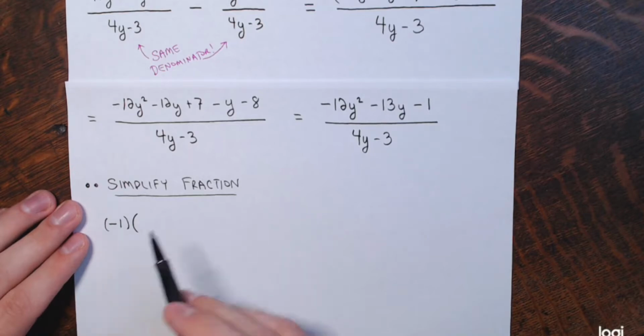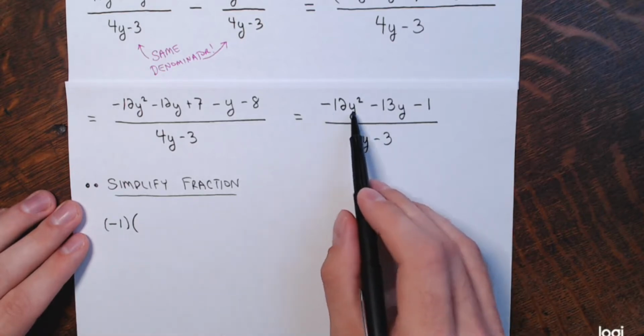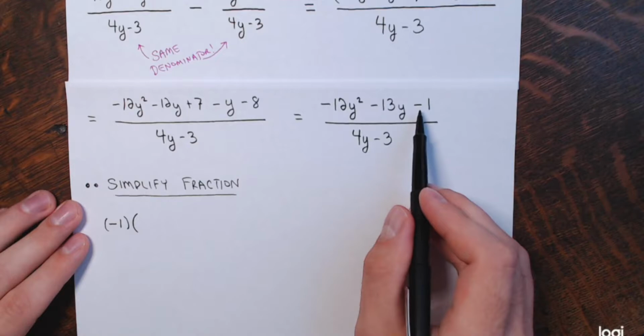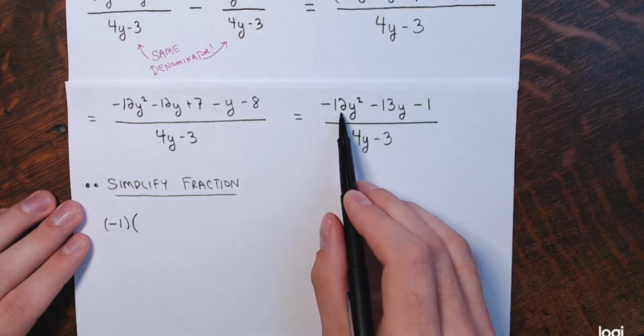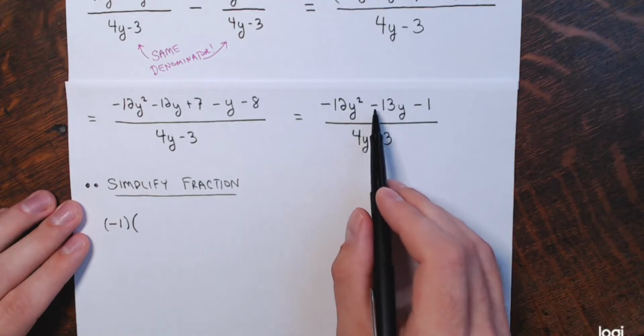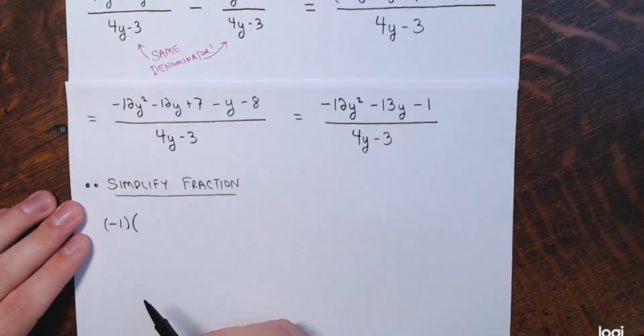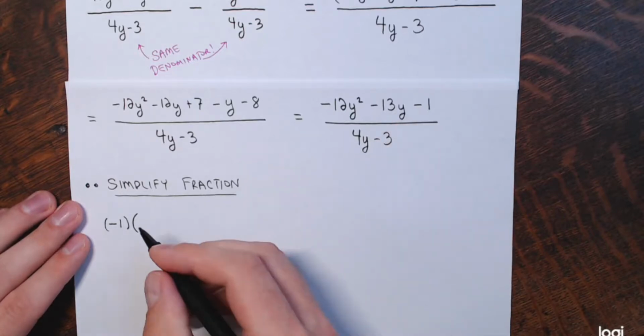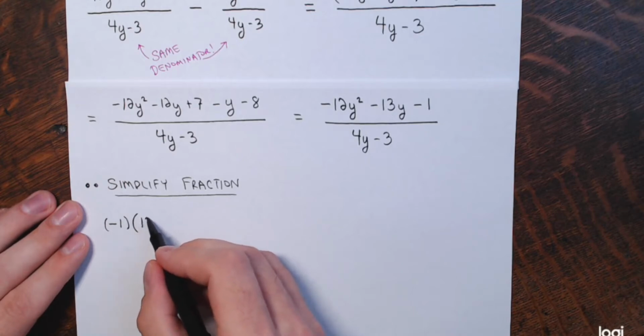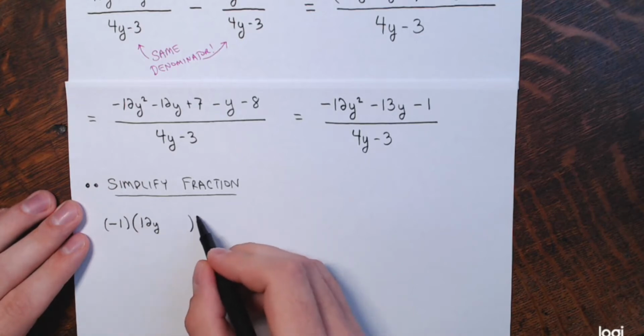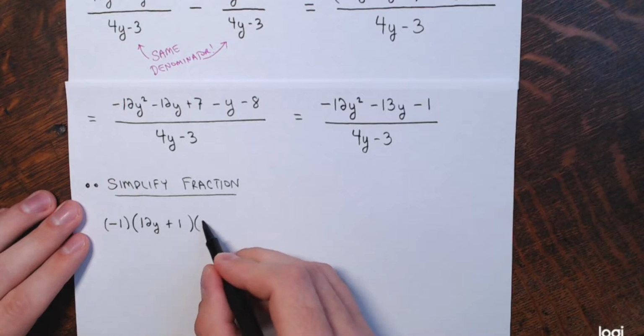And if I factor out negative 1, what's left over up here would be 12y squared plus 13y plus 1. And that would factor to this, 12y plus 1 times y plus 1.